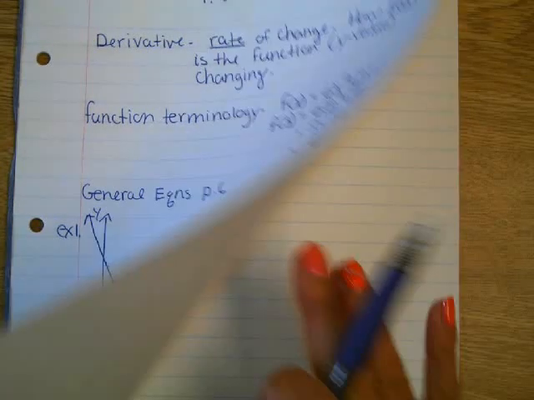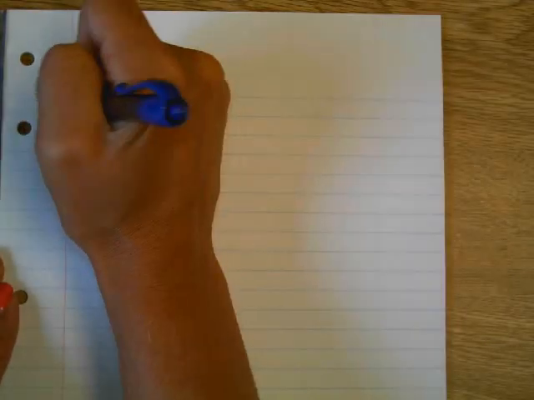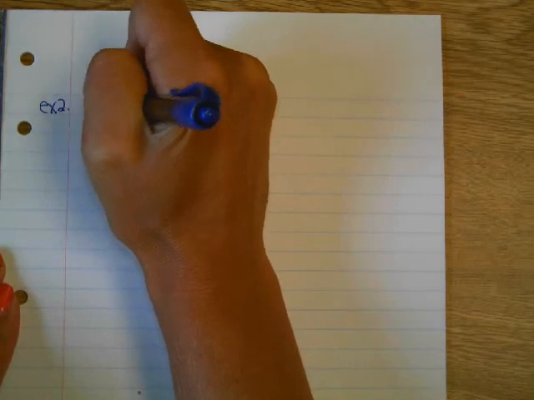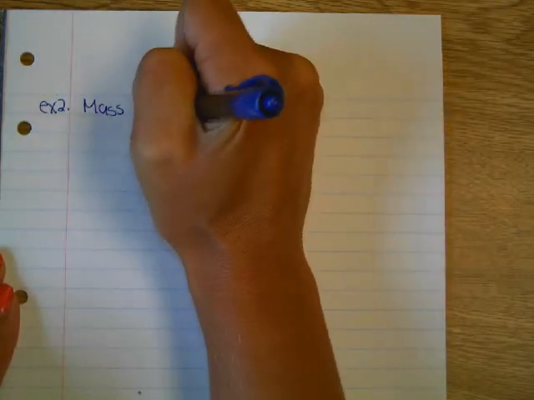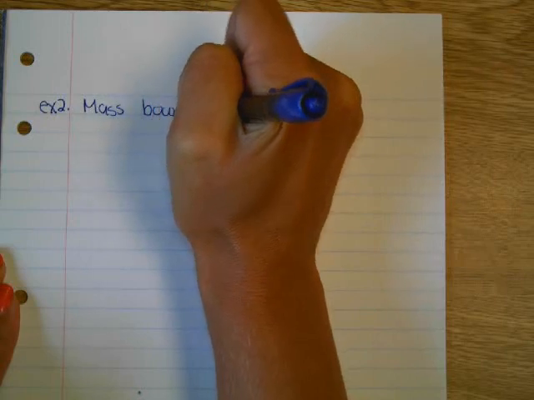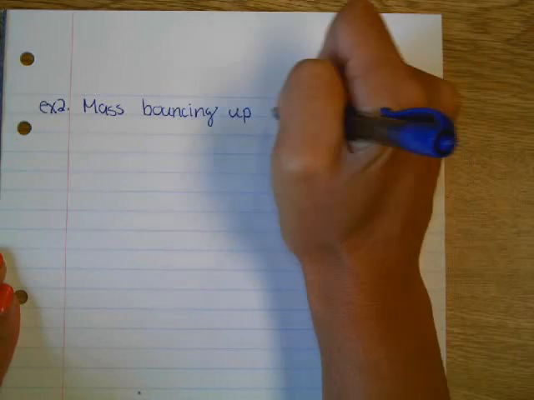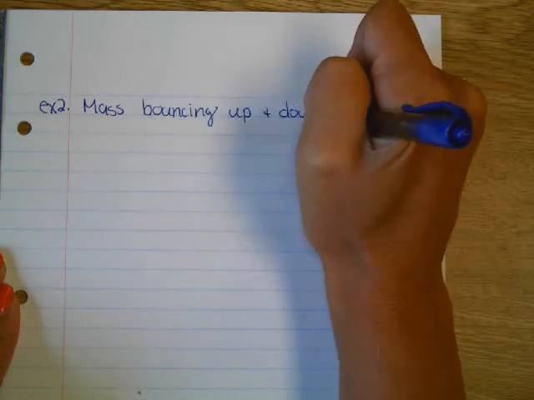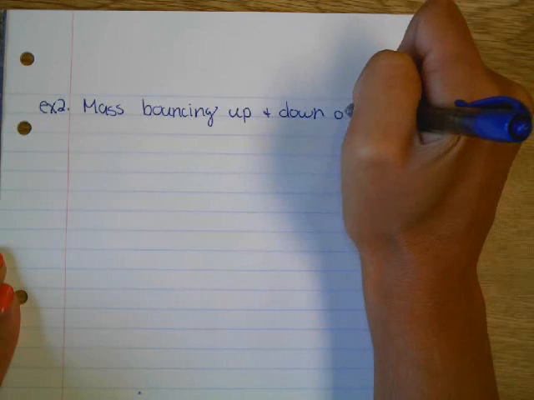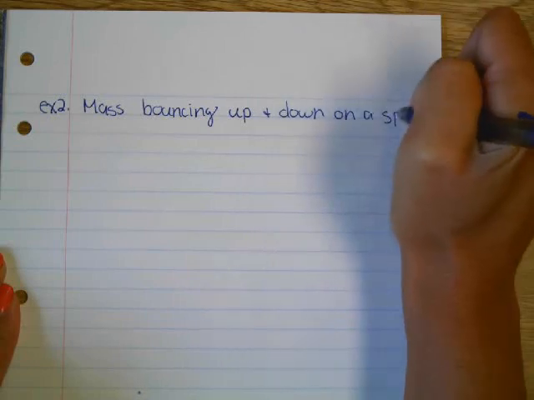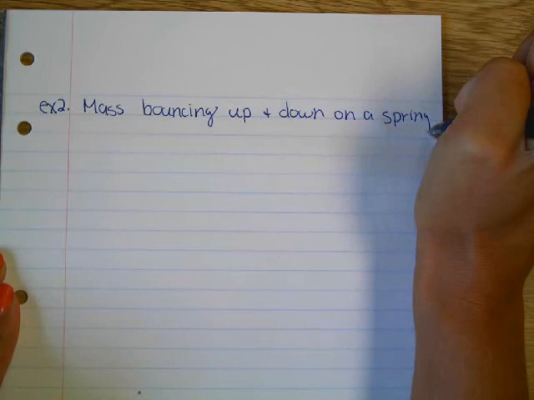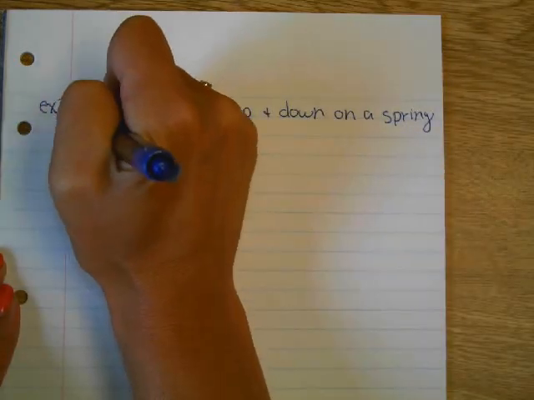Then you'll have some story problems where they just give you a table of points, like this next one. Example 2. Okay, we have a mass that is bouncing up and down on a spring hanging from the ceiling.